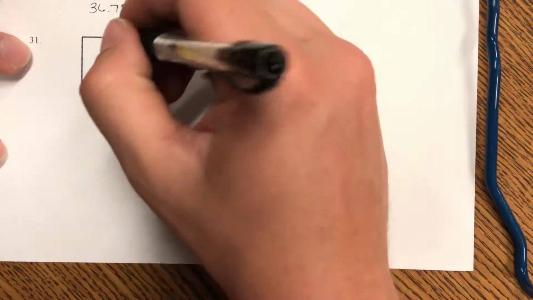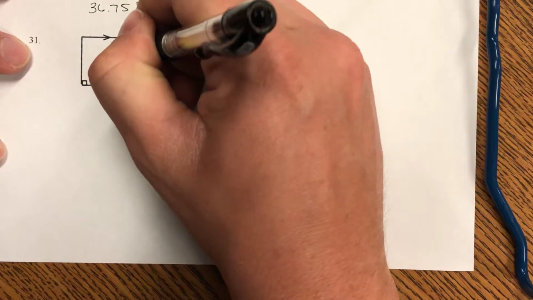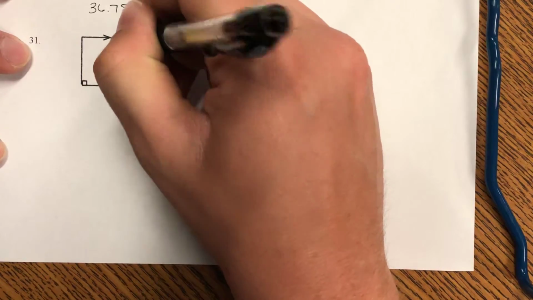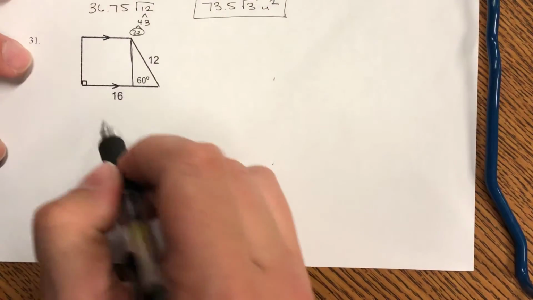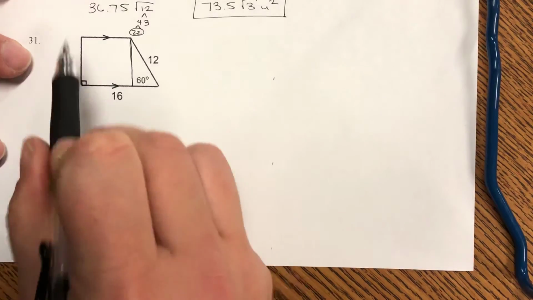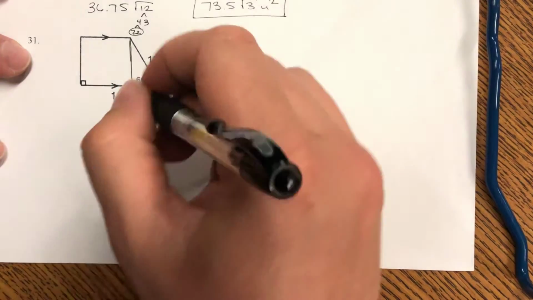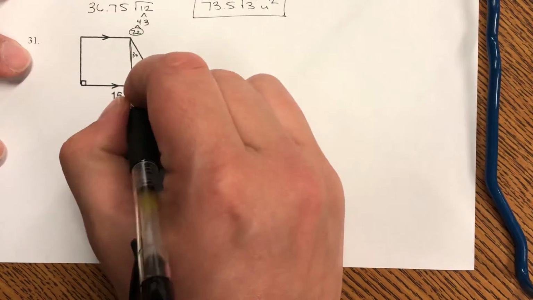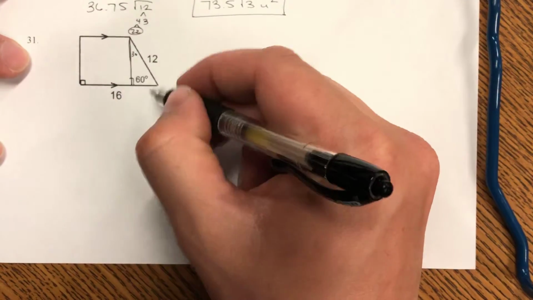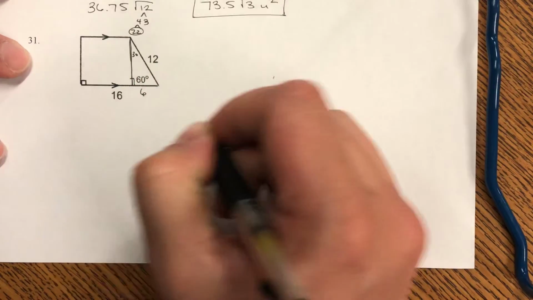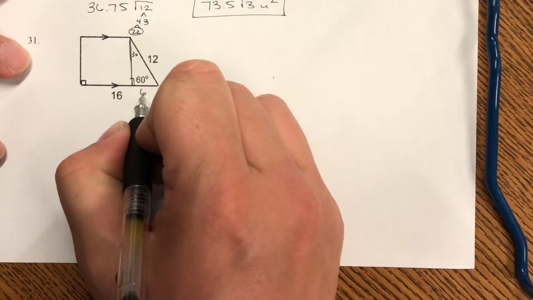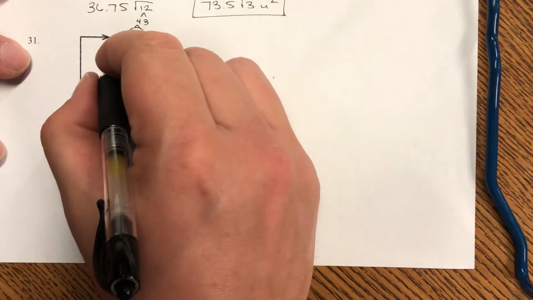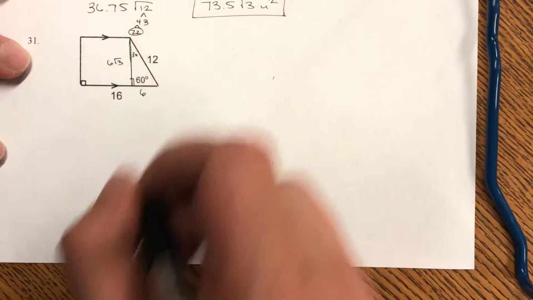Last question here. I do need to figure out what my height is. I also need to figure out what my base is, but I can do all of that by using some special right triangle stuff. Basically, the angle they gave me in the corner is 60, which means this is the short leg. To get from my hypotenuse to short leg, all you do is cut in half. So 12 divided by 2 is 6. And to get from short leg to long leg, we multiply by radical 3.